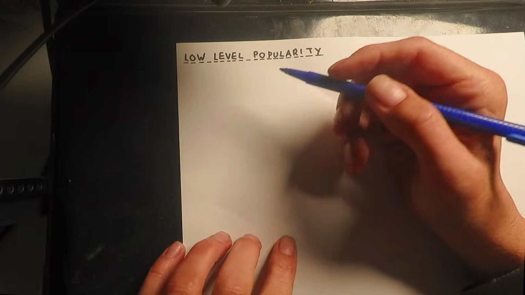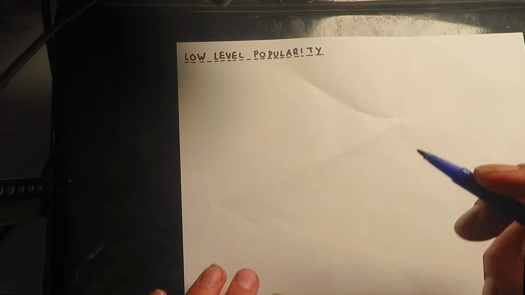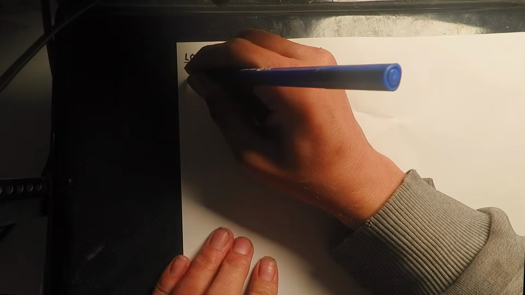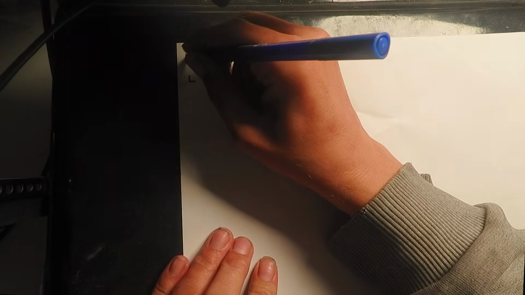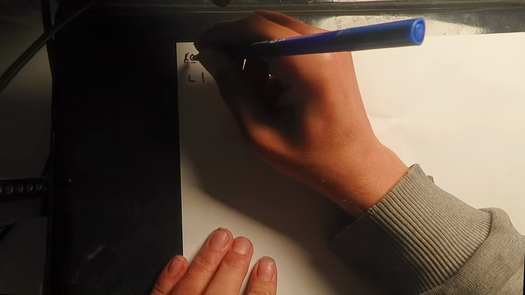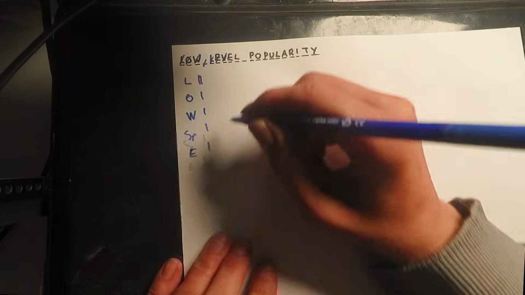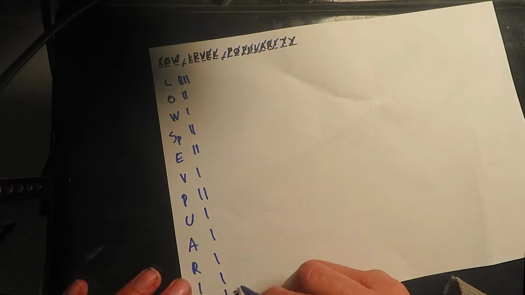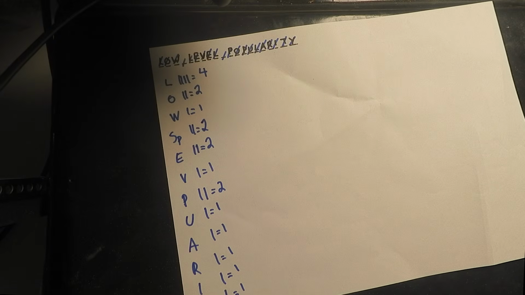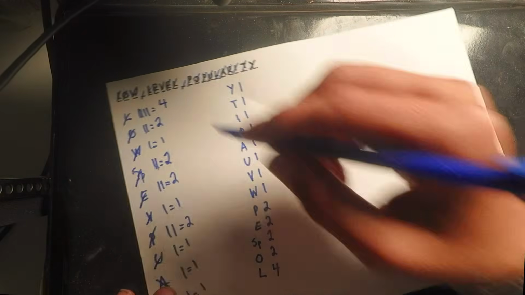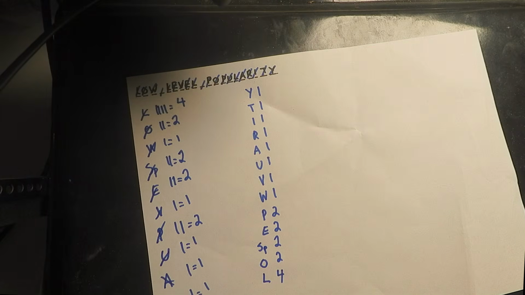So we start by counting the individual characters. And then we sort the list in reverse order. And now we pair these up.